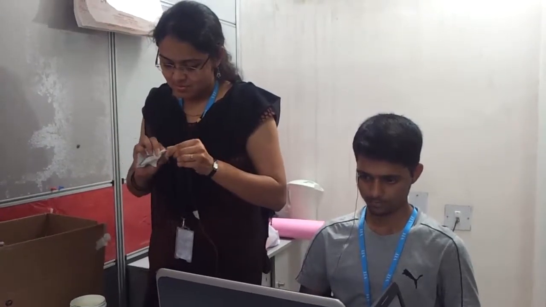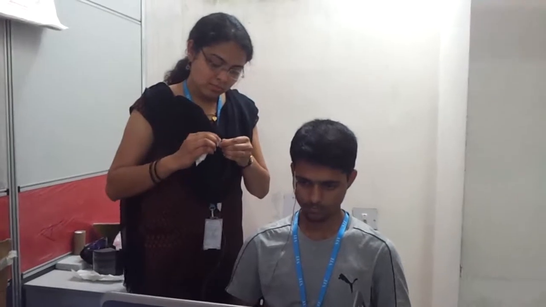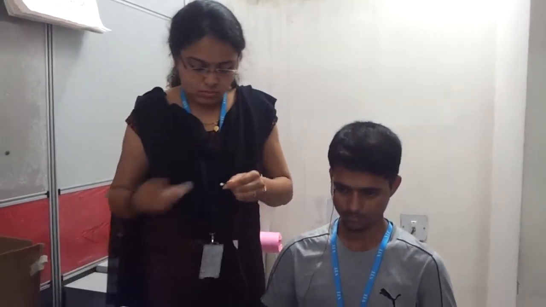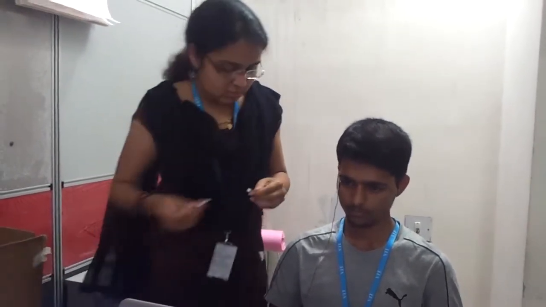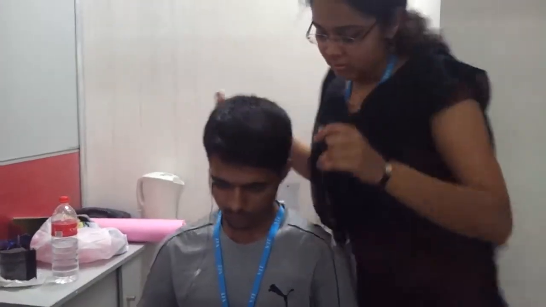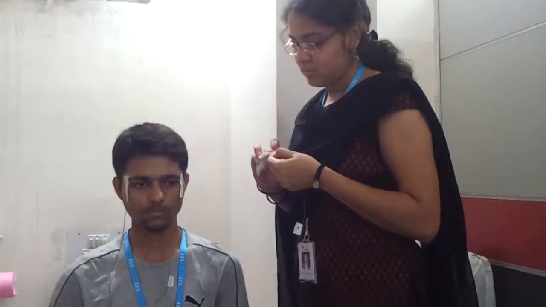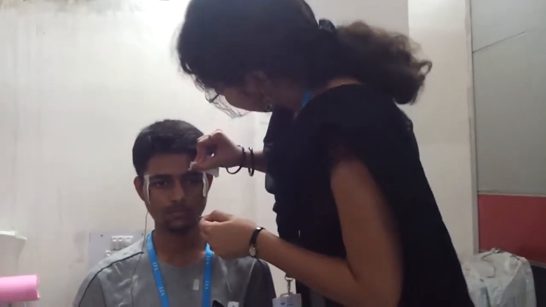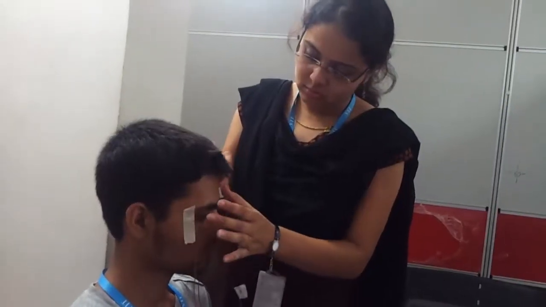Again, I apply the electrolytic gel and place the electrode on the other end of the eye. There is also a ground electrode which I place on the forehead.